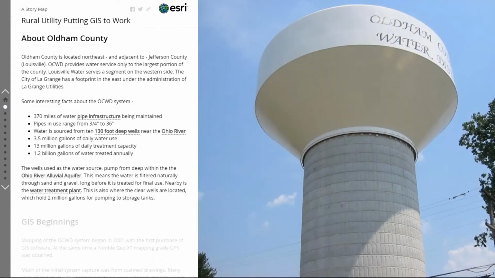Oldham County Water has always been a proponent of technology, but it's that age-old question of, how can I get the most bang for my buck, and how can I make this work so that we're utilizing our funds to the greatest extent.